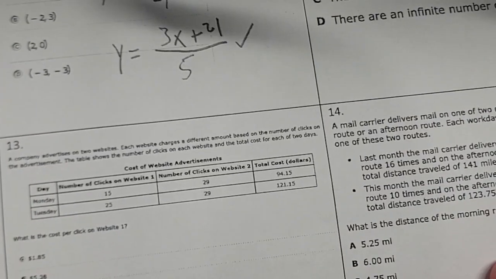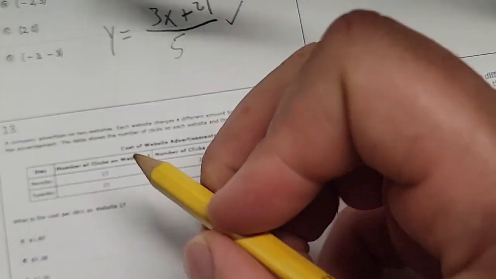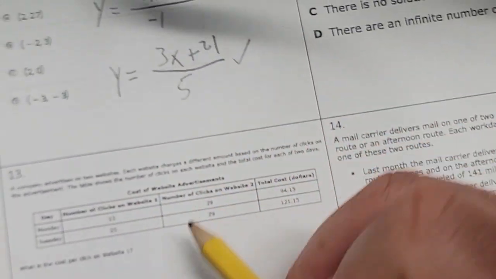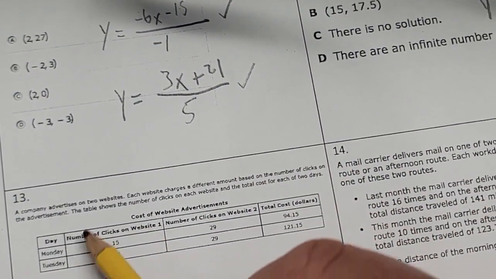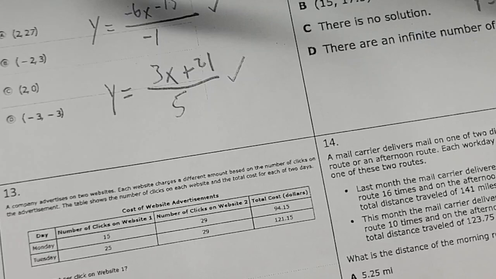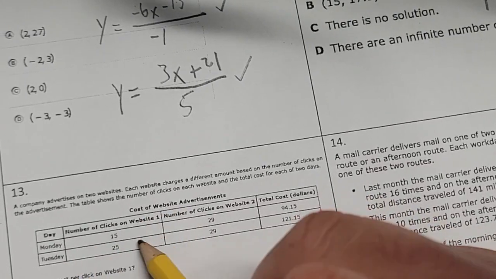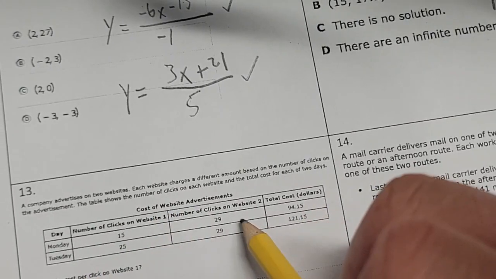The word problems, these might be the only problems we have. So we have some stuff. It says that we have some clicks. Every time we click, we're making money. On Monday, you have website number 1 and website number 2, the clicks.